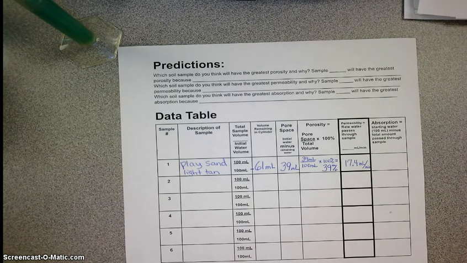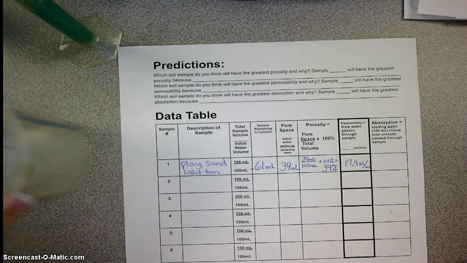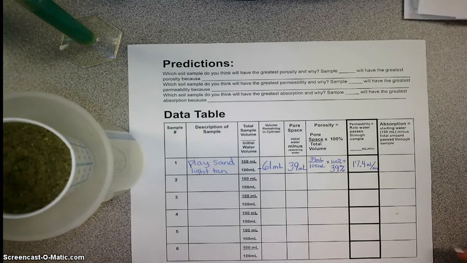Now, absorption, for our purposes in lab, we're just trying to do it kind of quickly, but if you were trying to see how much it absorbed, you might want to let it sit for an hour or so and see how much would actually soak in. But in order to figure out how much this has absorbed, I know I started with 100 milliliters, okay, and I know how much I have left.